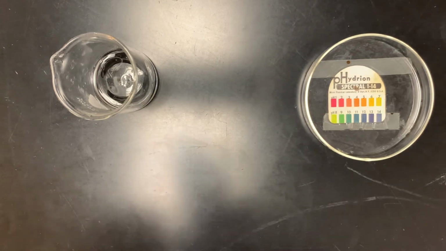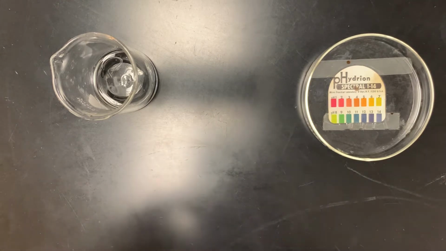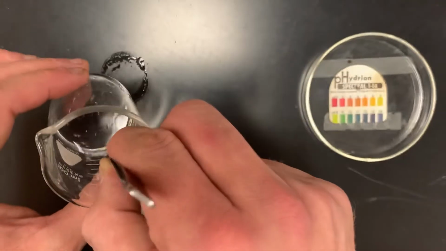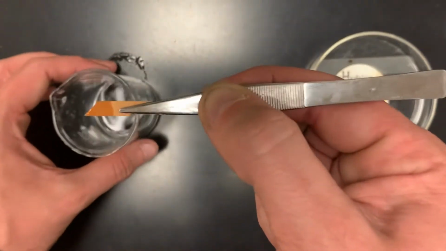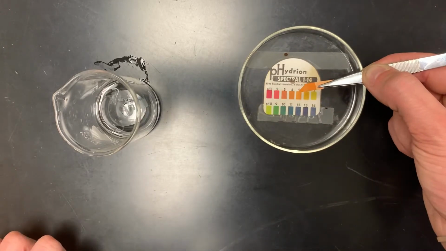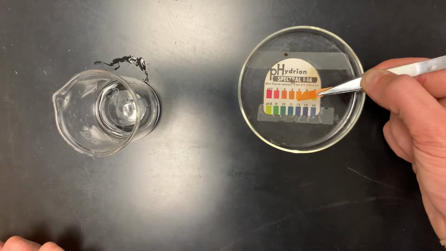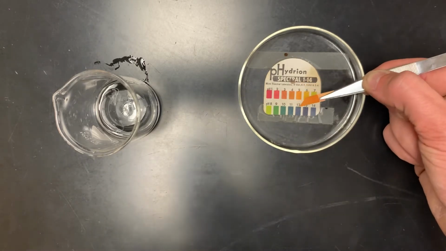Okay, so essentially what we're going to do is fill out the data table for part 3 of this lab together. The first data point we're going to take is that of water. Now what I have here is distilled water. I take my pH paper and I test the pH. What we identify is that it has a pH somewhere between 5 and 6. It's really common for distilled water to have a pH of about 5.8.